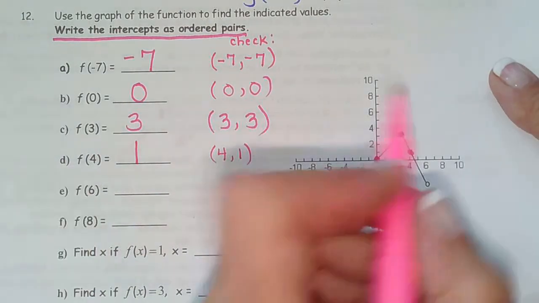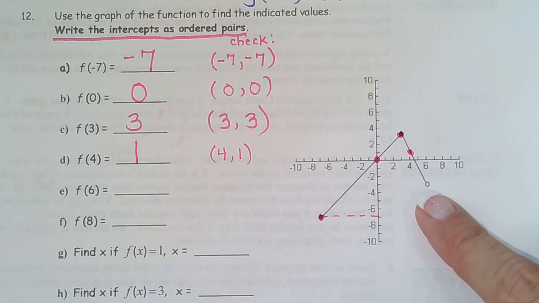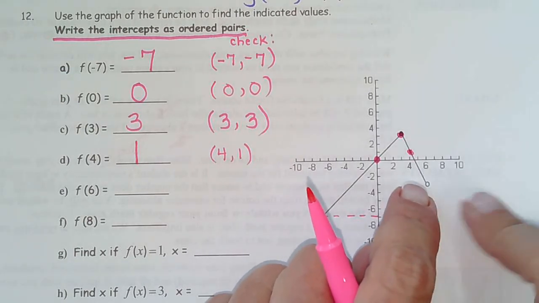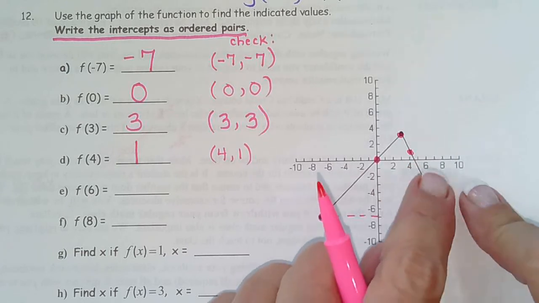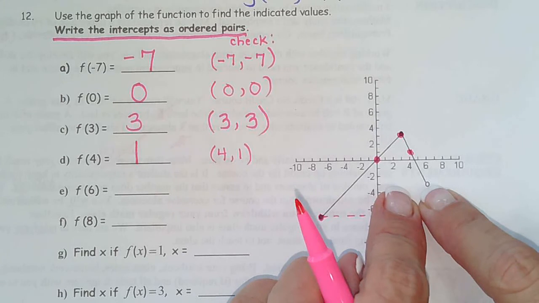When X is 6, ooh, that's an open circle. So do you all know that means that there isn't a value at 6? The graph goes all the way up to 6, but never touches it. It's like a parenthesis, so it's not equal to 6. It just goes up to 6.